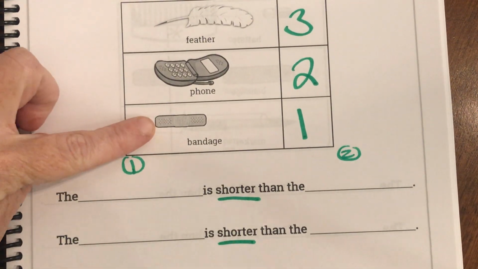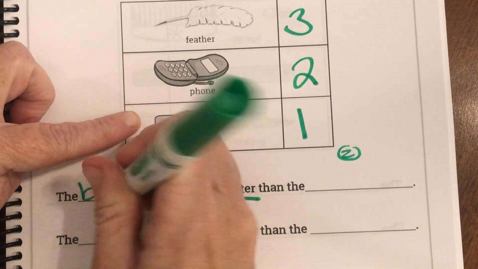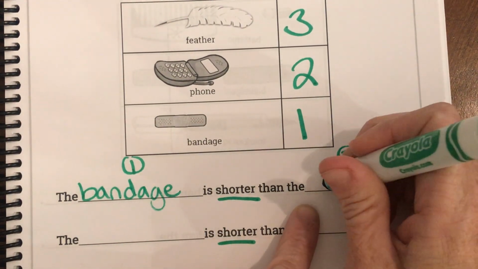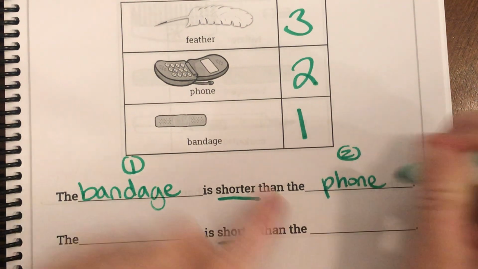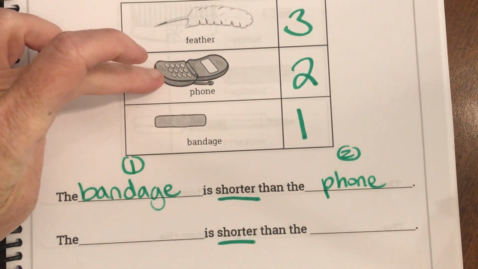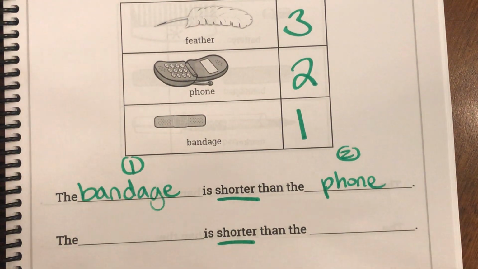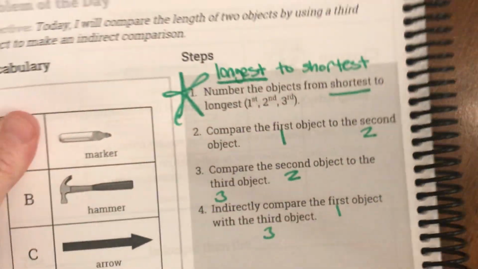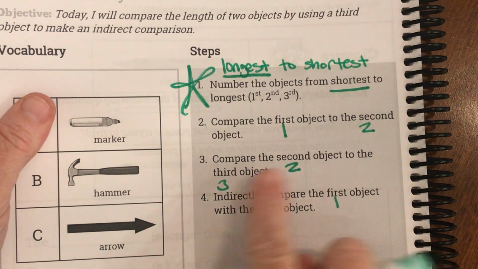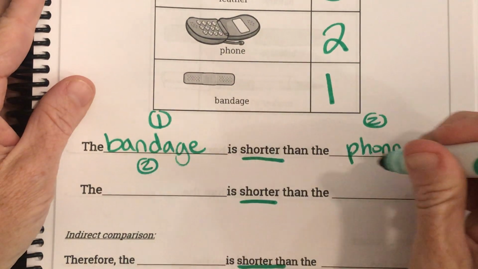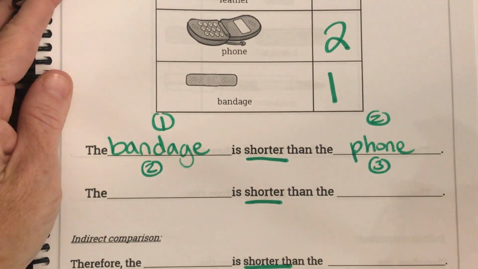So the bandage is shorter than the phone. Is that true? Is the bandage shorter than the phone? Definitely. It's much shorter. Okay, let's look at our next step. I'm going to compare the second object to the third object. So now they want me to compare the second object to the third object.